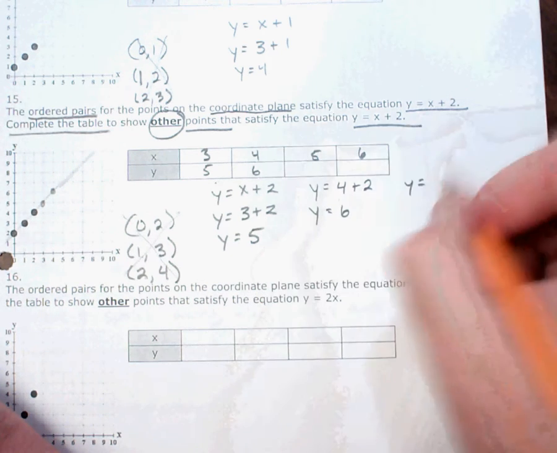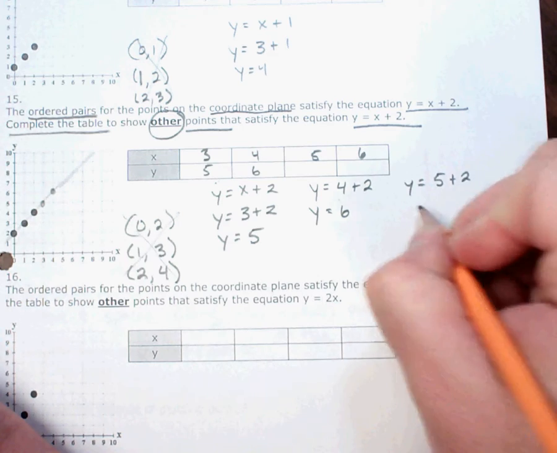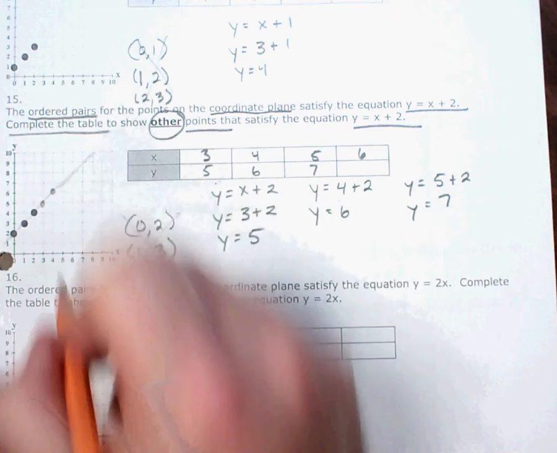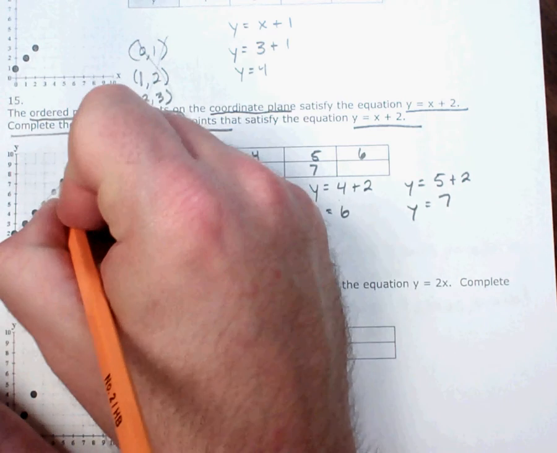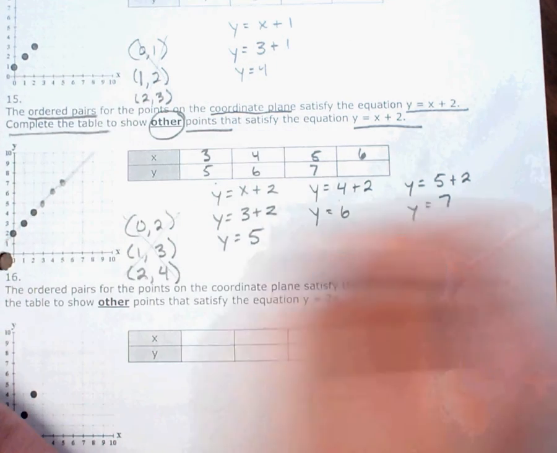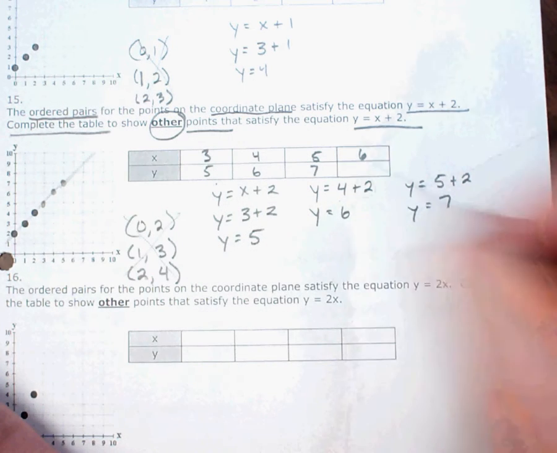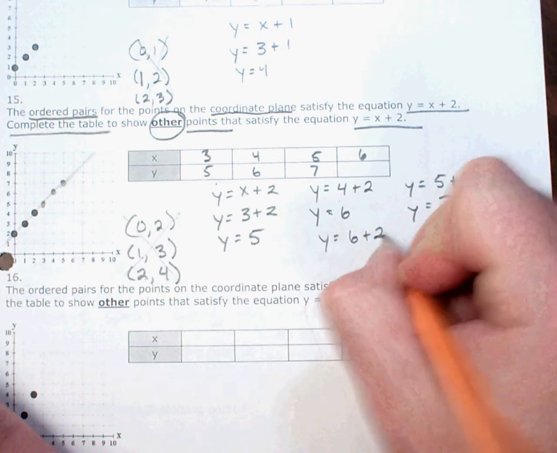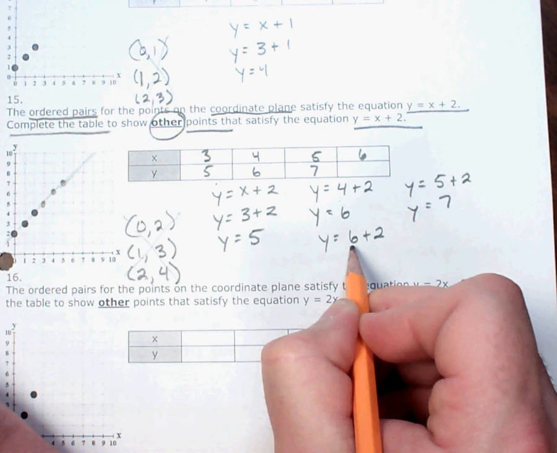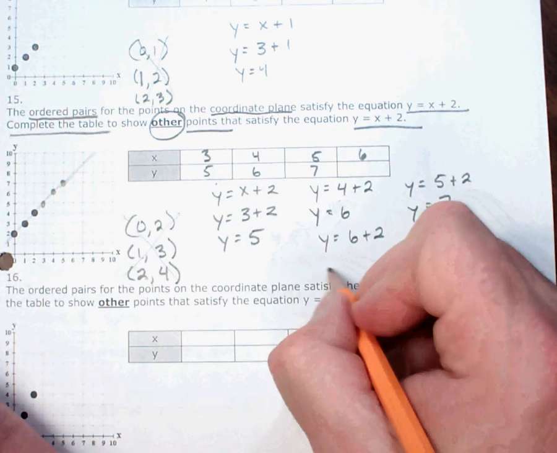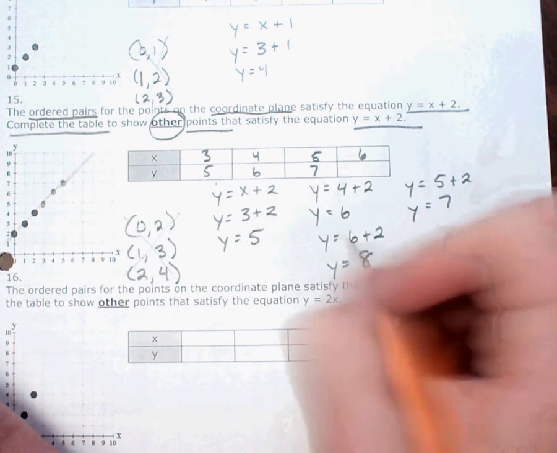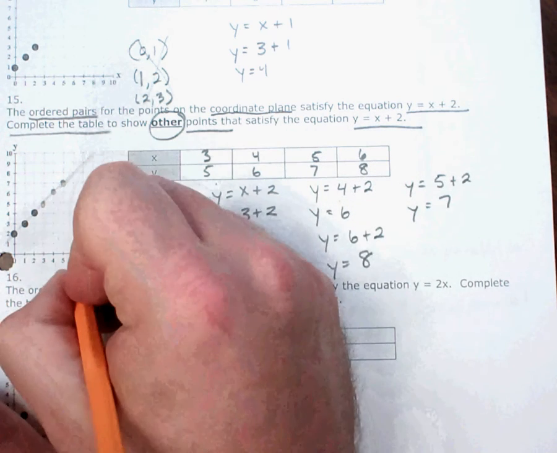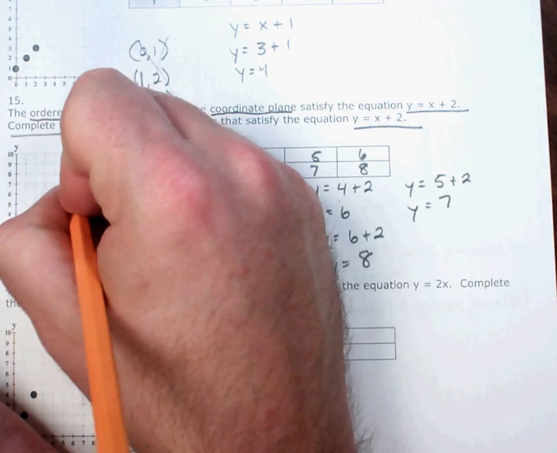If x is 5, y would equal 5 plus 2, and y would be 7. So my point would be 5, 7. Still on my line, so I'm still good. All right, my final point, if y equals 6 plus 2, because again, I'm inputting 6 for my x, y is going to equal 8. So my point is 6, 8. And that's on the line.